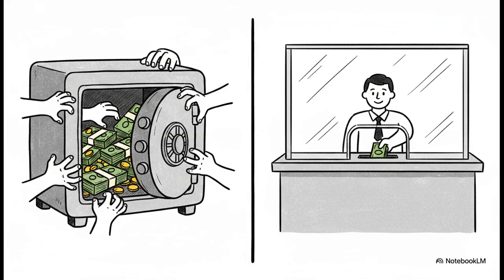Think of it like this. Leaving your variables completely open is like having an open safe sitting in the middle of a room where anyone can just walk up and grab cash. Any part of your program could accidentally change crucial data. Instead, we use encapsulation. You talk to a bank teller, which represents a method, who safely processes your request. We never, ever let outside code touch our internal variables directly.